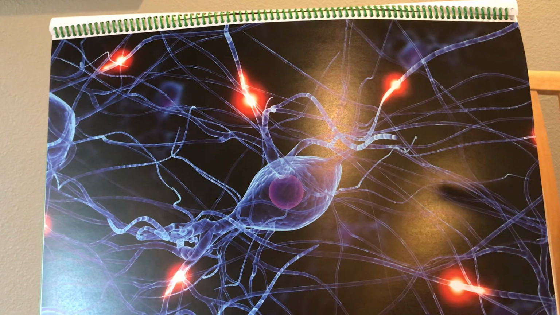Nerve cells within the nervous tissue sense a stimulus, which is something that starts other actions. So nerve cells within the nervous tissue sense a stimulus and carry electric signals to and from the brain. That could be like a light or a sound or a touch. Nervous tissue acts as the body's most important communication system.